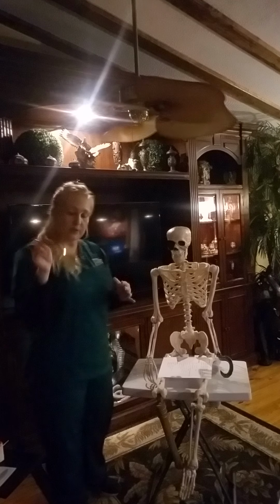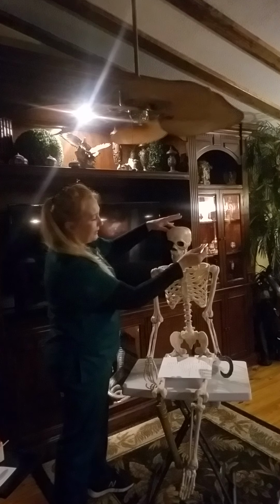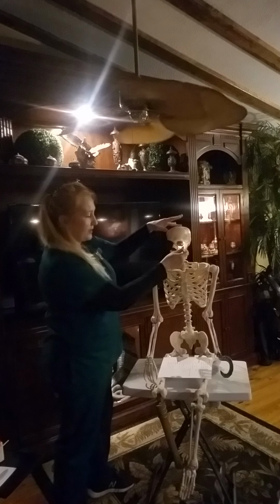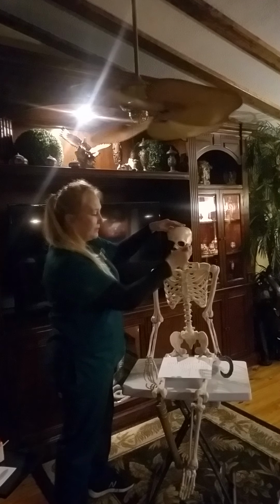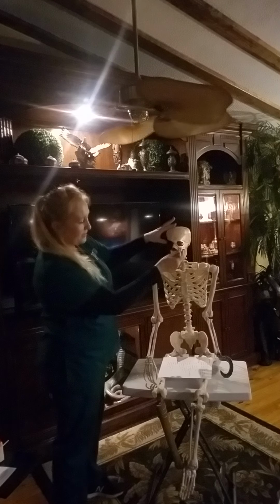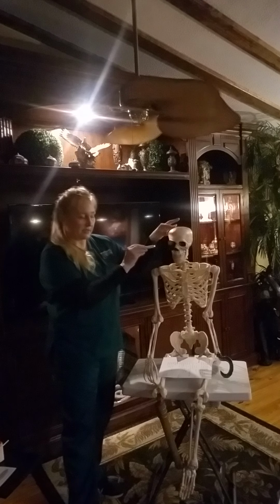I will then grab my pen light. I will bring it in towards the left eye slowly. As the light approaches the pupil, I should have direct constriction on this eye. I will repeat the same movement. Now I will look at the right eye, and here I should see consensual constriction. I will repeat the same thing on this side of the face.